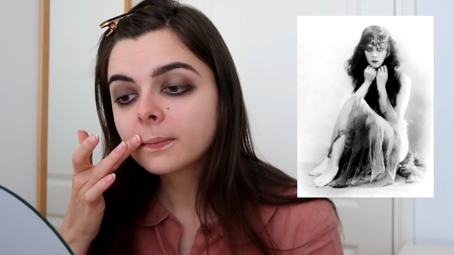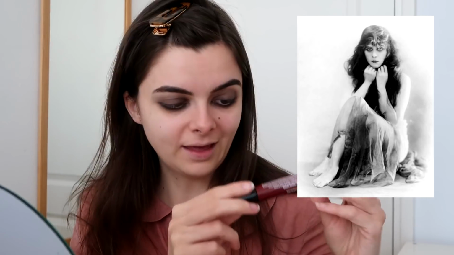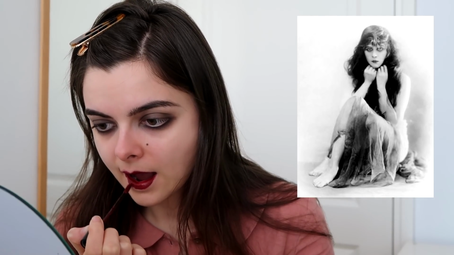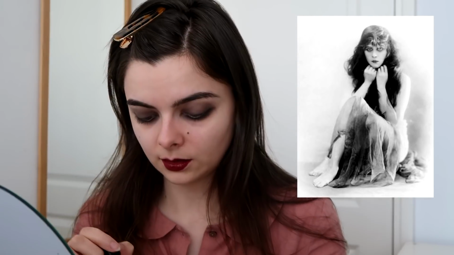I'm gonna start by cancelling out my own lip shape. And then I'm gonna go in with a dark red lipstick. I'm gonna try and recreate that lip shape that she has. So that will be a very thin top lip. I think that's about right.